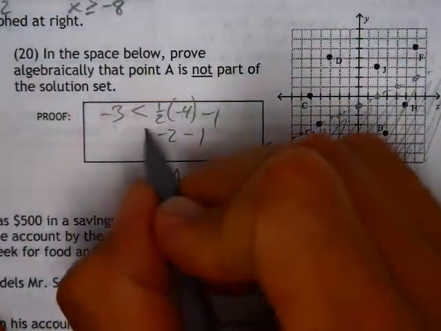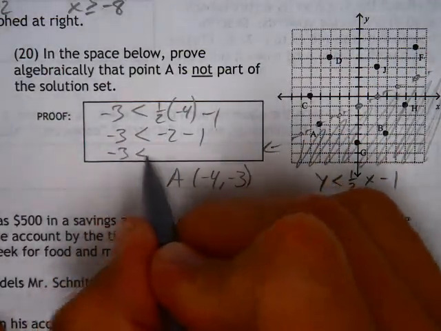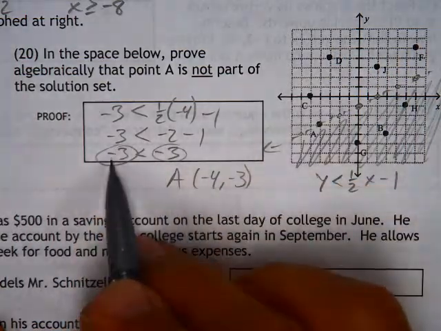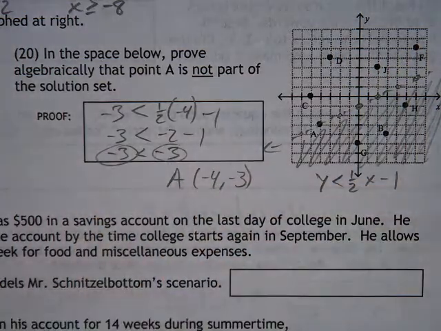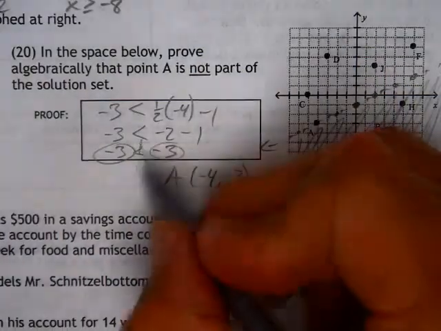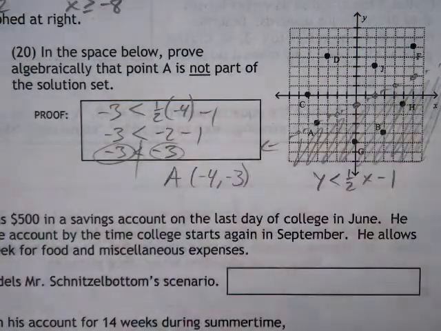-1. Okay. Now I've got -3 is now less than... Now, is that true? Well, not entirely untrue, you might say, but in fact it is. -3 is not less than -3. -3 is equal to -3. There's your algebraic proof. They are not less than, they are in fact equal to, and therefore, since it's an arrow only without a line, it is not true.